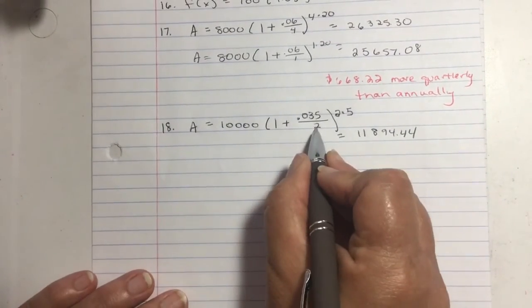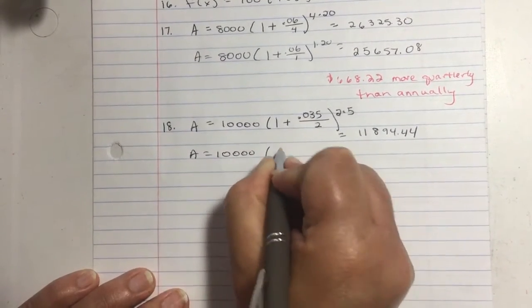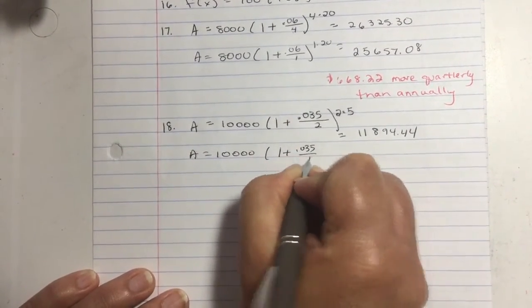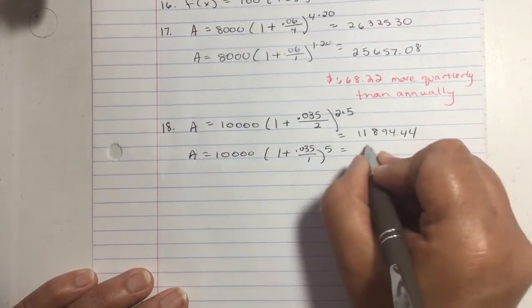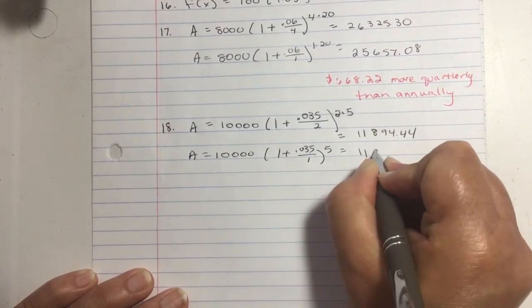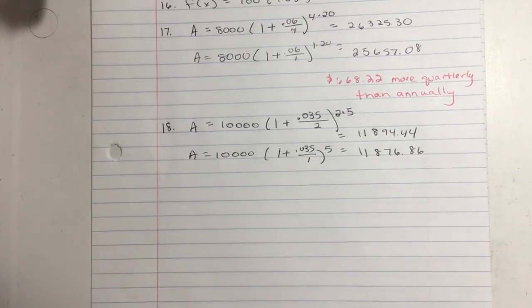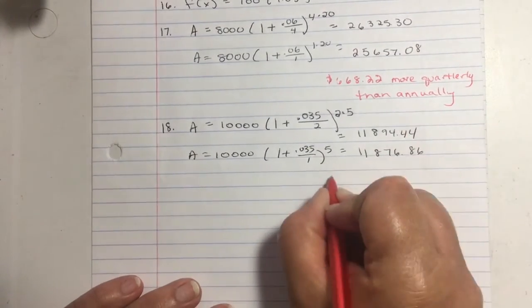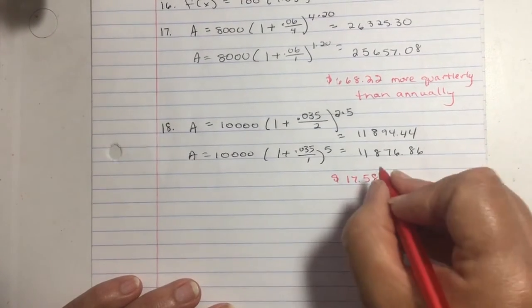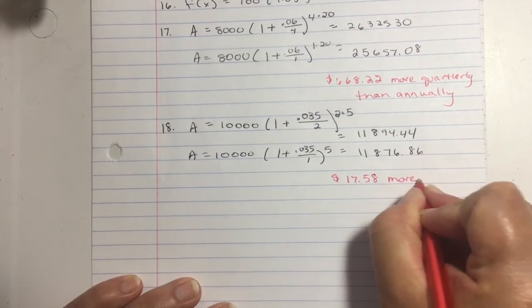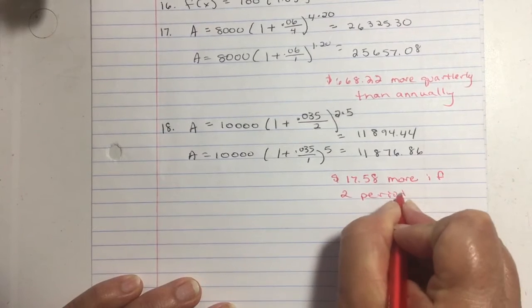Now, compare that to 1 time instead of 2, you should have done the exact same thing, only with a 1. 1 times 5 is 5. And in that case, you would get $11,876.86. So when you compare the two, there is a $17.58 difference. You get this much more with 2 periods versus the 1 period.